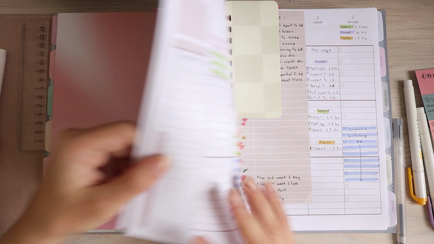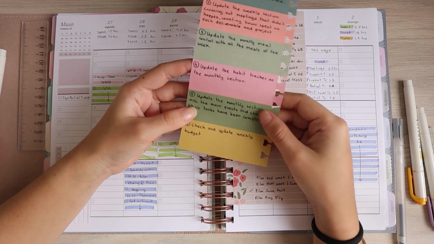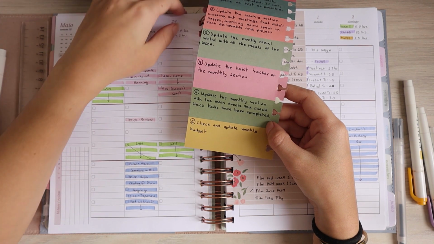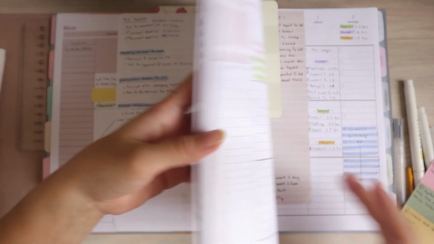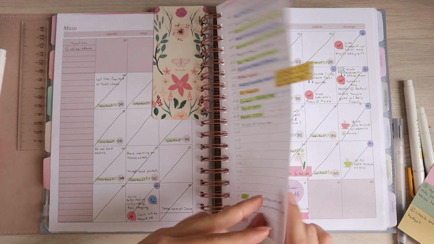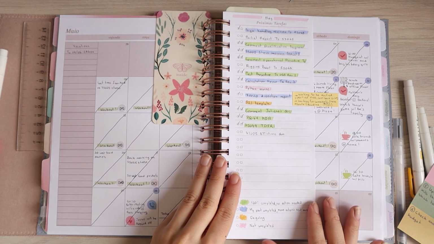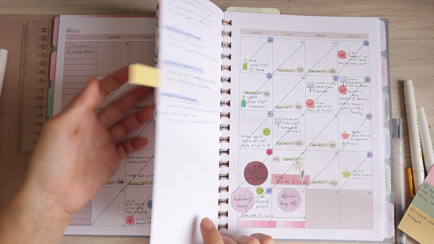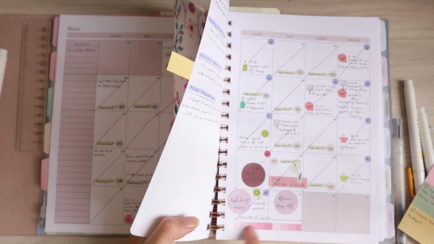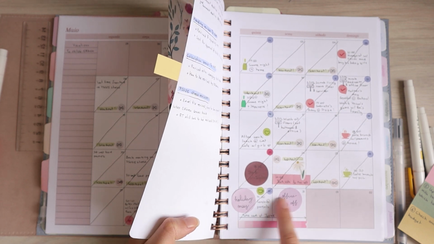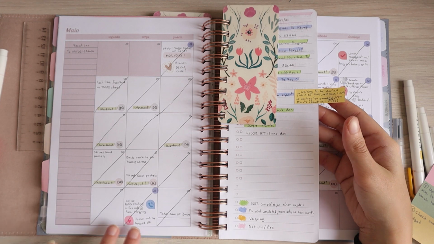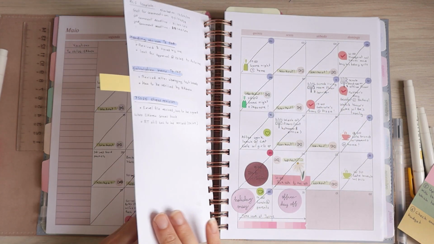So that's done. 5th step is to update the monthly section with the main events and check which tasks have been completed. This is one of my favorite parts because this way I know exactly what I need to get done for the following month. As you can see, I have already updated the monthly section until the 30th. Today I don't have anything planned out, so I don't need to put anything else. Aside from that, I think that part is done.